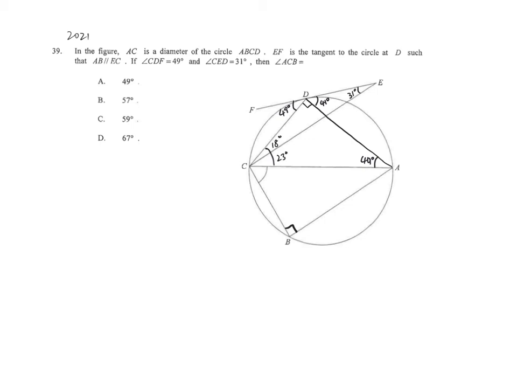And we were also given a condition that the line AB and the line CE are parallel. So we're creating an alternate angle of the 23 on the other side here at BAC. So that's 23 as well. And if you now look at the cyclic quadrilateral, you should know that the opposite angles always add up to 180.